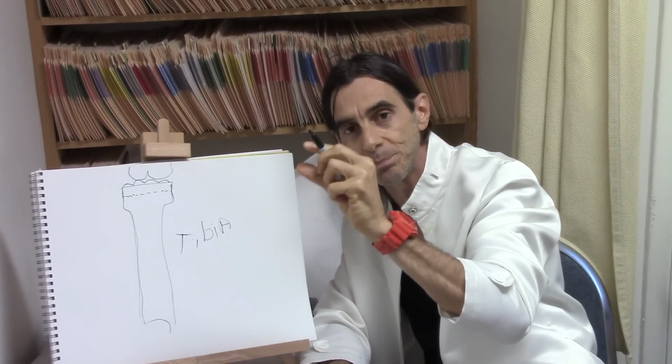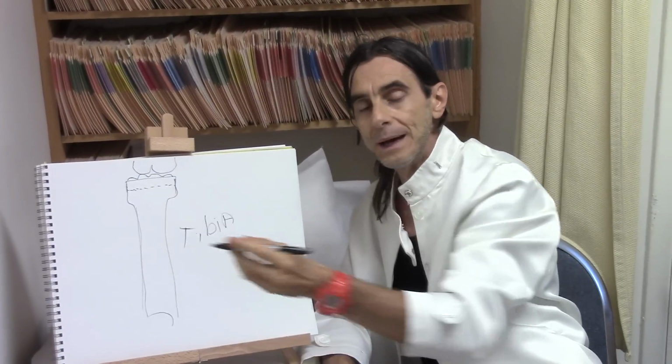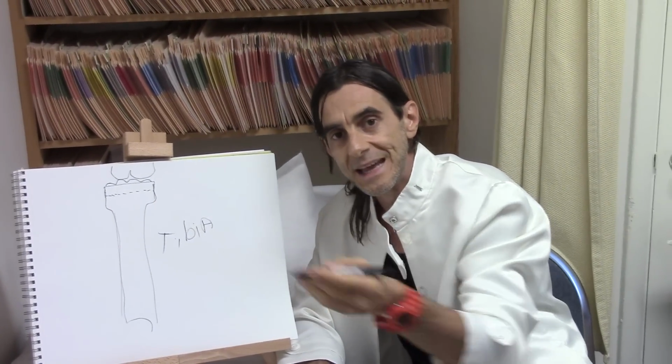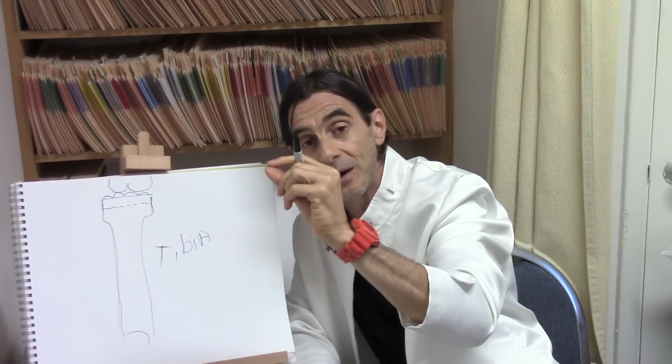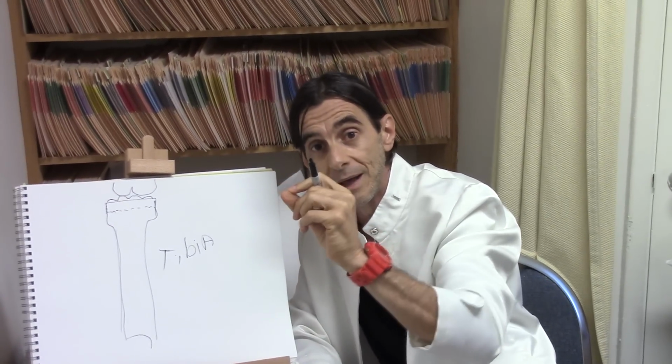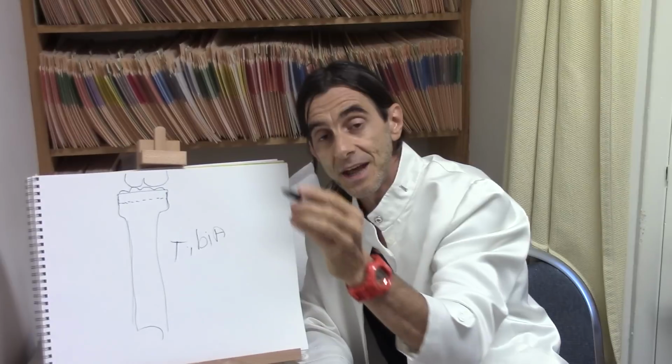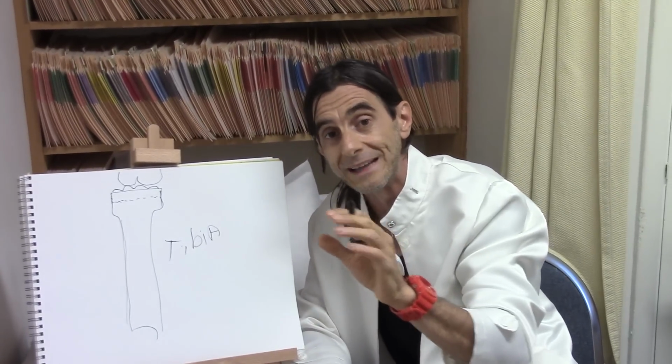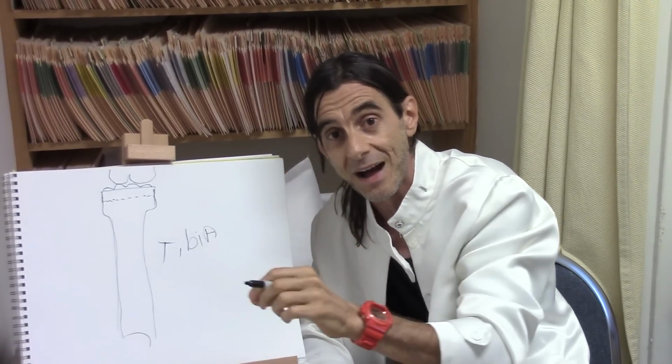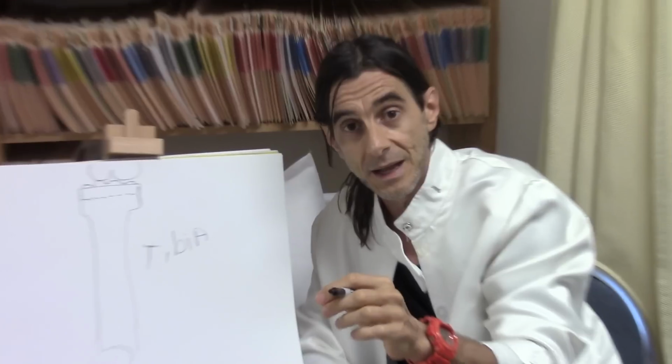You can see a space in it. But when you reach maturity, because you finish growing, this growth plate seals itself off. But on an x-ray, no matter how old you are, it's always easily identifiable. And I'll show you in a little while how it looks on an x-ray.